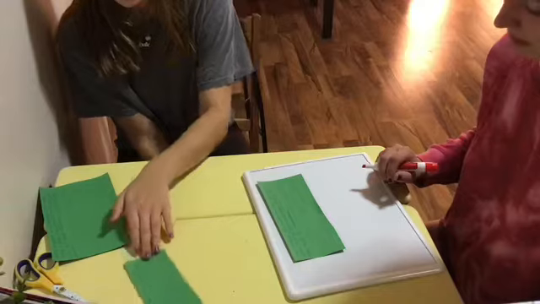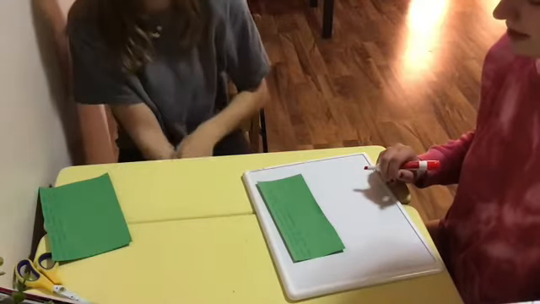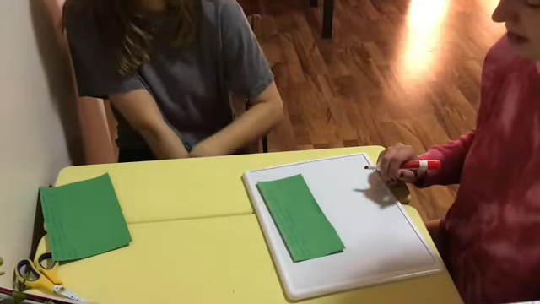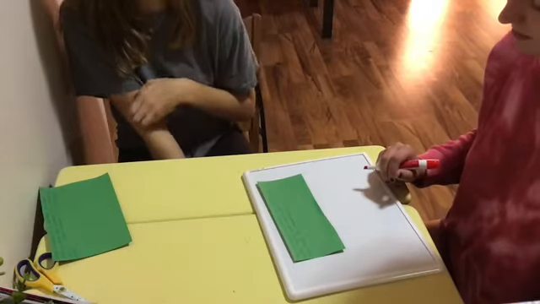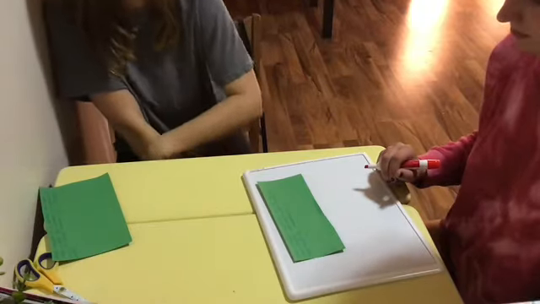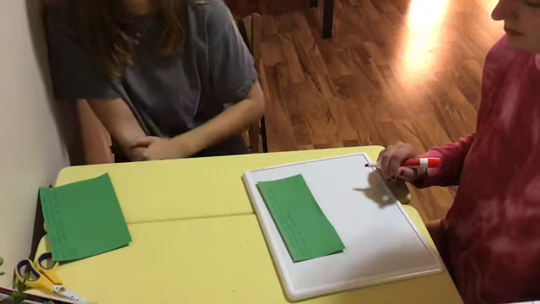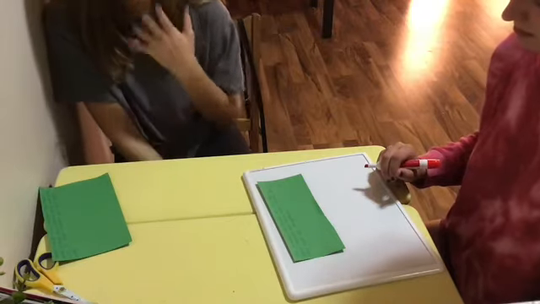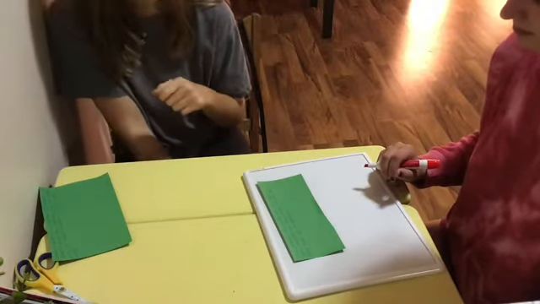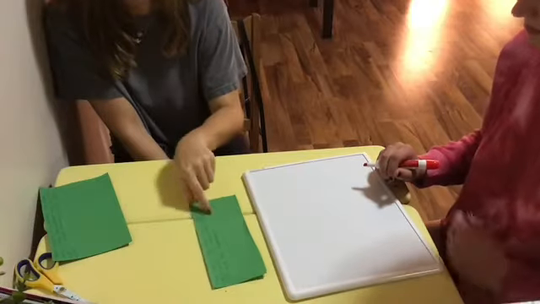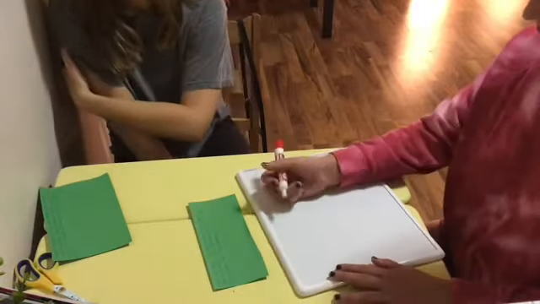Luke collects 45 shells at the beach. Justin collects 50. How many shells do they have altogether? Okay, so what operation do you think that we should use for this word problem? Addition. Addition, good job, because it says all together, right? Okay, can you put together an equation?